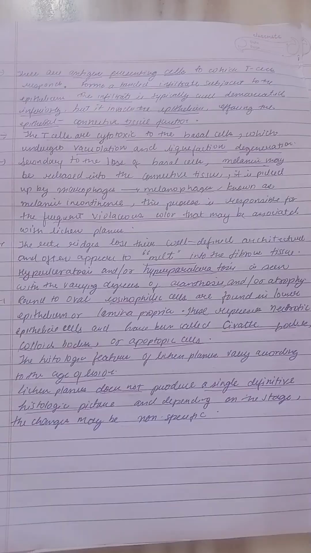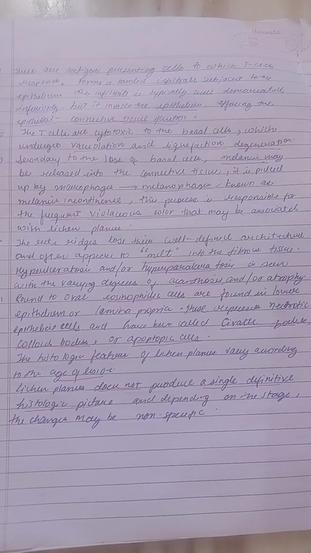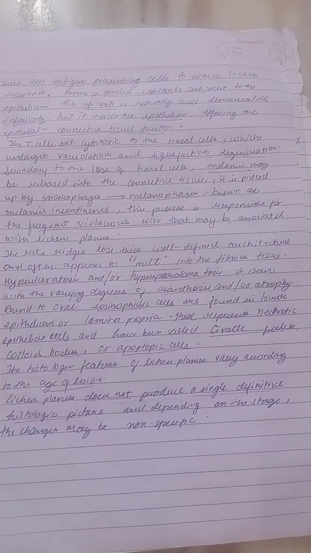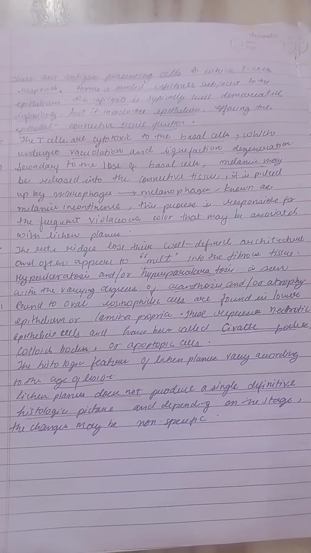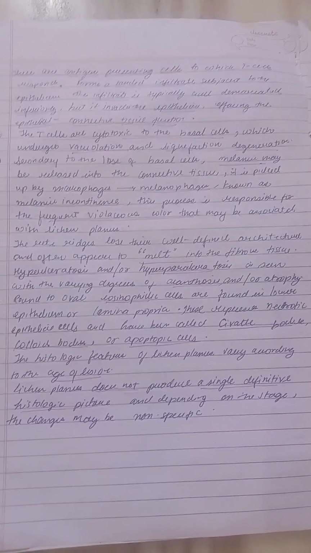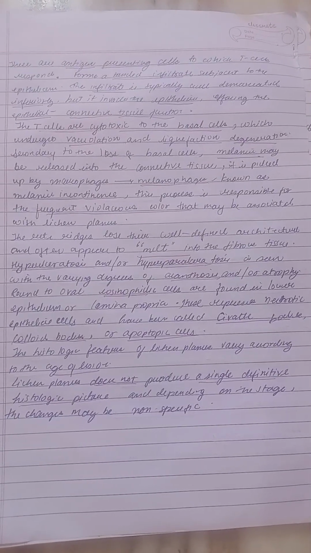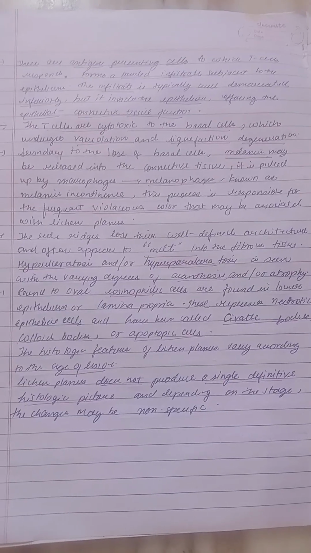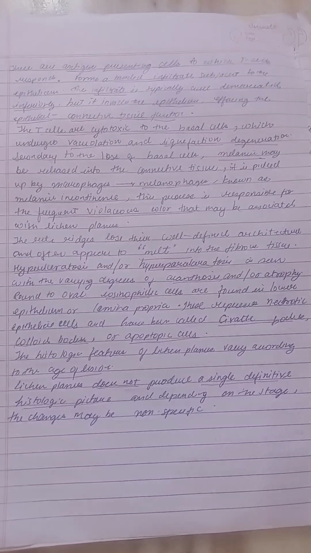The histological features of lichen planus vary according to the age of the lesion. जितना जैसे जैसे एडवांस होगा उसका जो histological features है वो चेंज होता जाएगा. Lichen planus does not produce a single definitive histologic picture, and depending on the stage, the changes may be non-specific.